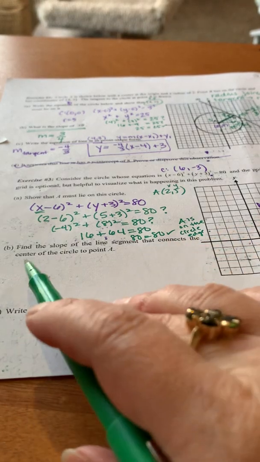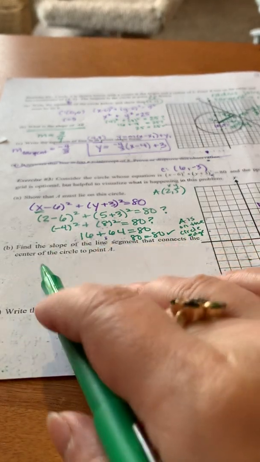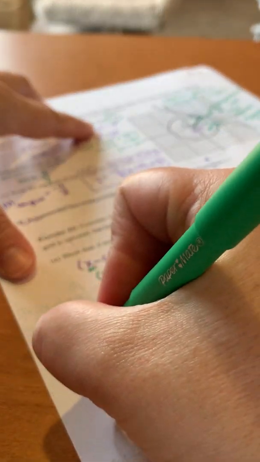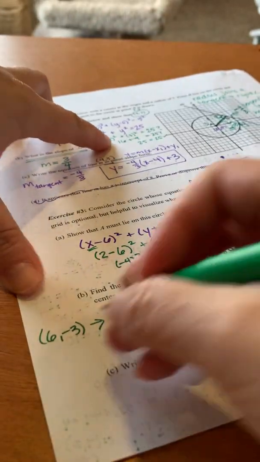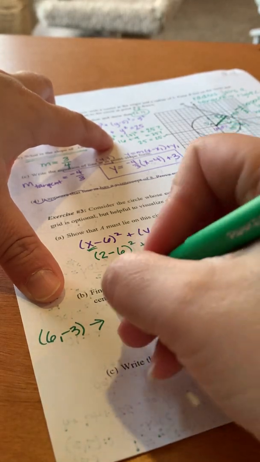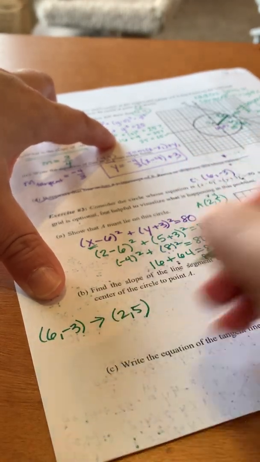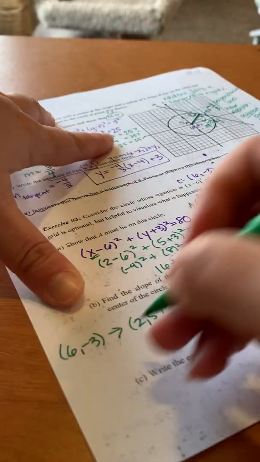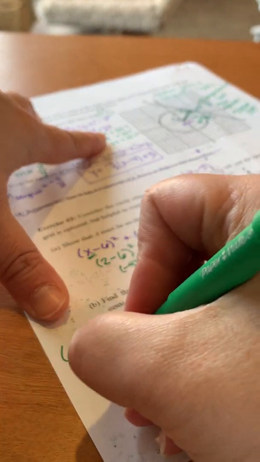All right, so find the slope of the line segment that connects the center. So it goes from 6, negative 3 to 2, 5. All right, I could count, but I'm concerned I'm going to miss my line, so I'm just going to do the slope formula.